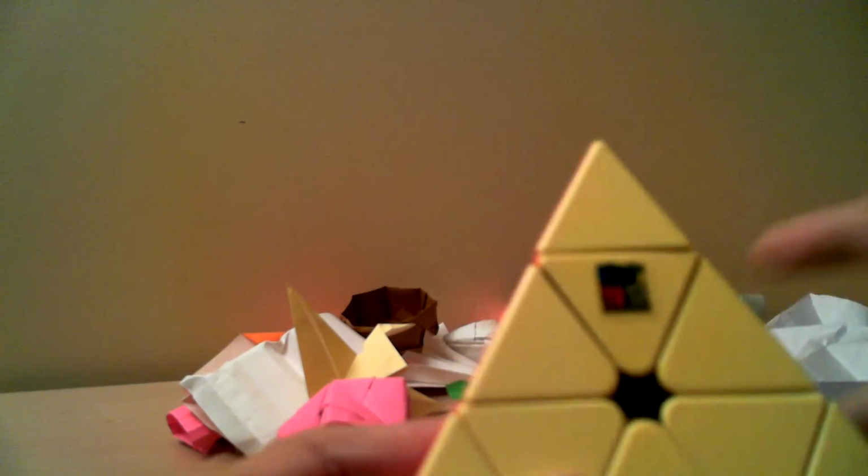What is this? What is this? Mofang Jiaoshi. I don't know what that is. Whatever, this logo sticker thing. Why do I keep getting these here? I think this is called a Rubik's pyramid puzzle.